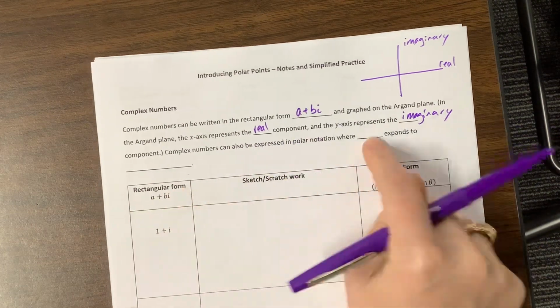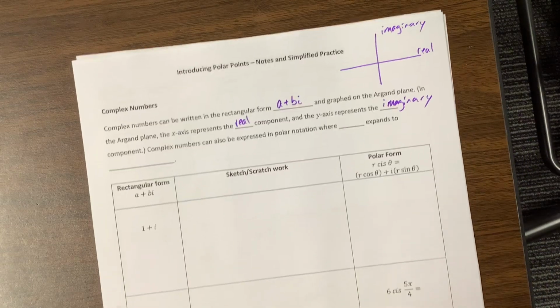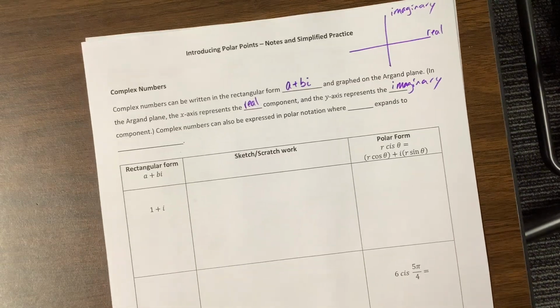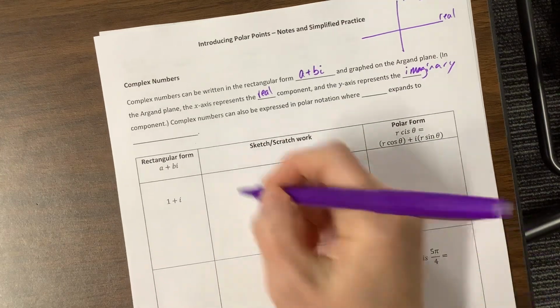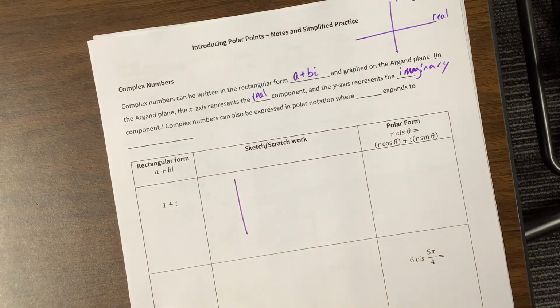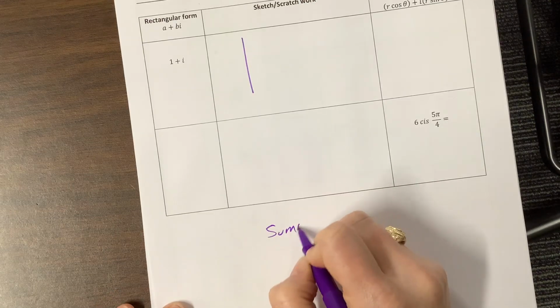Because if I write this down right now, it has no meaning until I show you what I'm talking about. So I'm going to use an example before I come back and do a summary at the end.